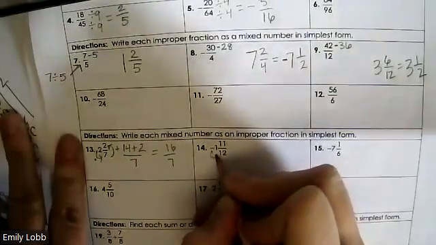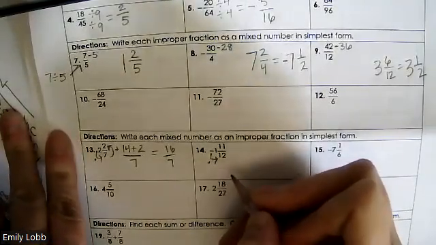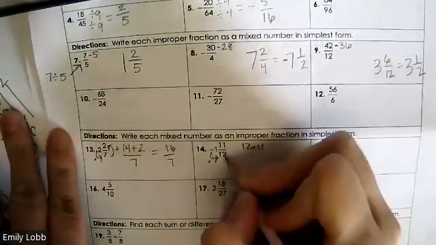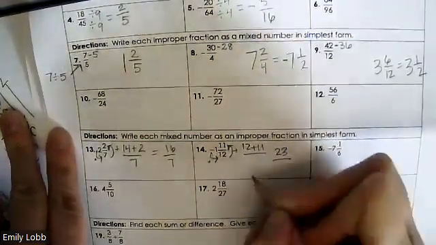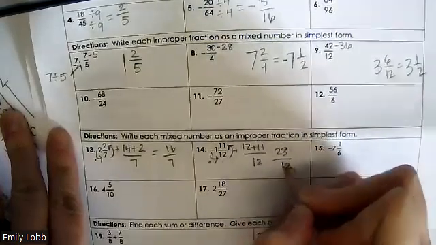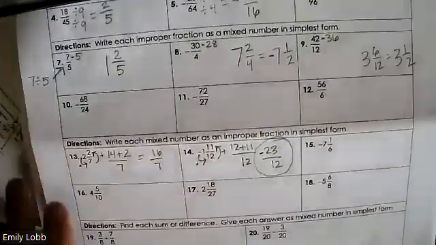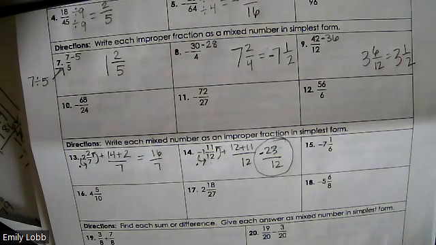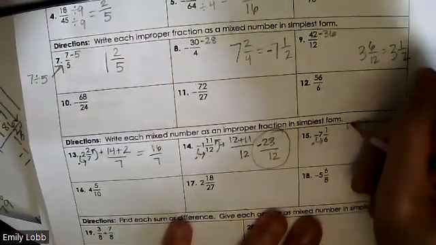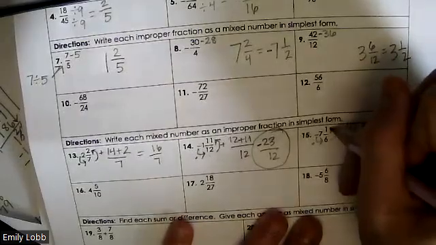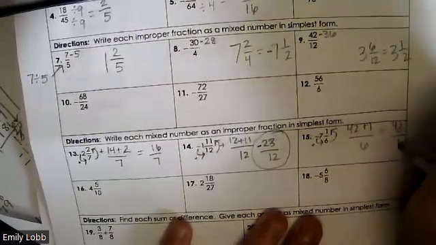Again, we're following the wheel. We're multiplying. What's 1 times 12? 12 plus 11. 23 over, what's my denominator? 12. And it is negative, so be careful with that. Last one I'm going to do. 7 times 6. 42. Plus what? Plus 1. Good. Is 43. And this is out of 6. And it is negative.